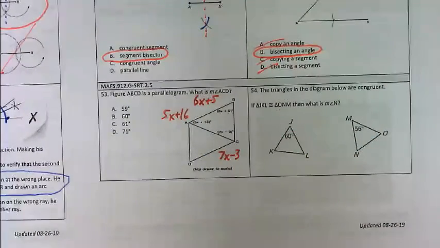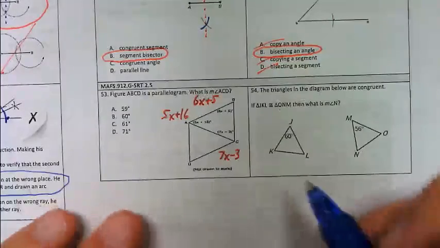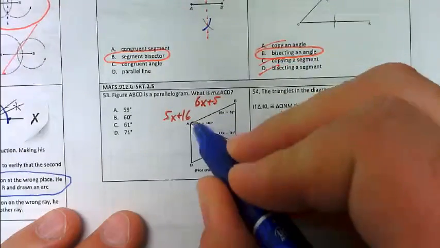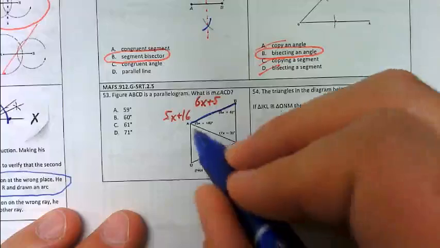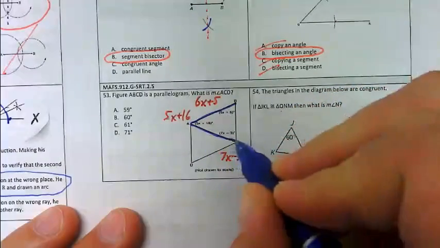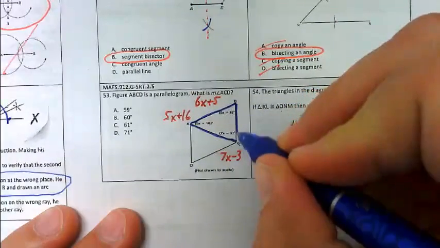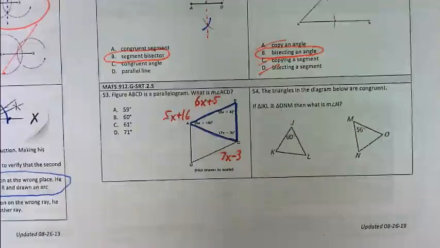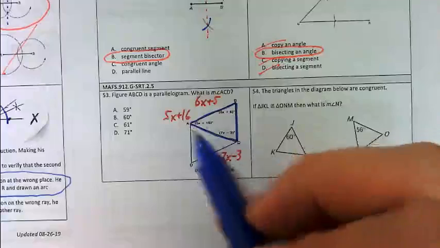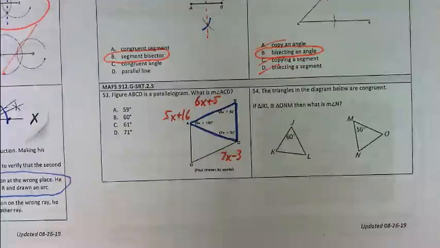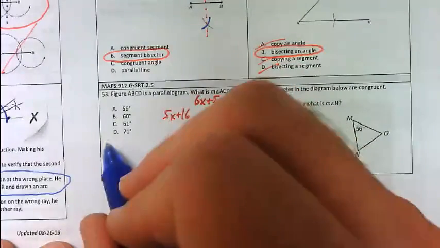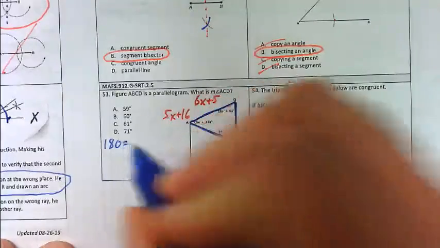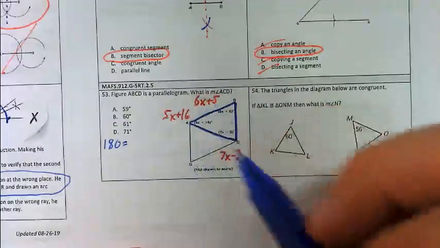Now they tell you it's a parallelogram, but we don't care that it's a parallelogram. This problem has nothing to do with parallelograms. So that information was useless, and it was there to throw you off. What's important is that those three angles that they gave us form a triangle. So we have three angles in a triangle. Those three angles must add up to 180. So 180 equals all three of those added together.